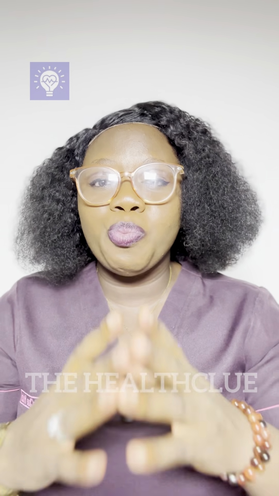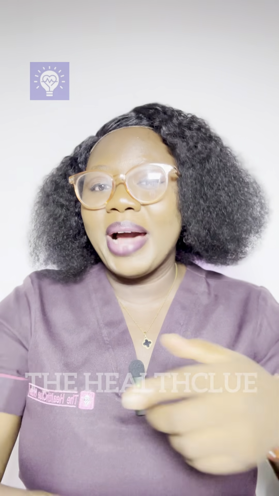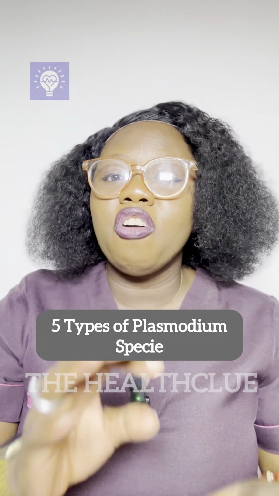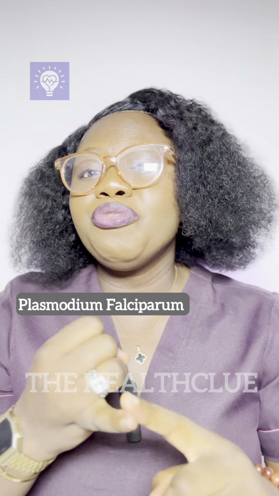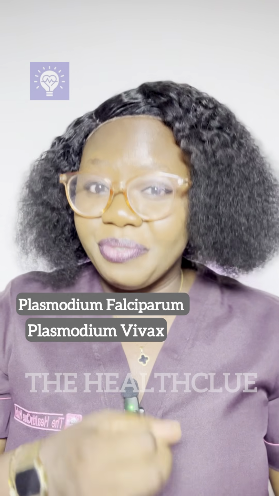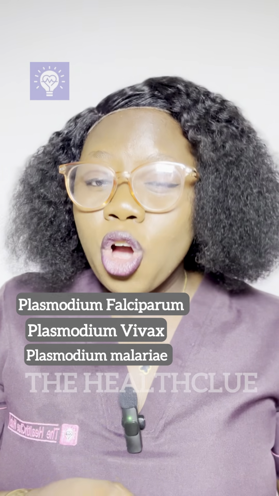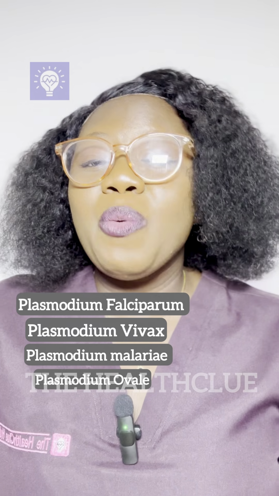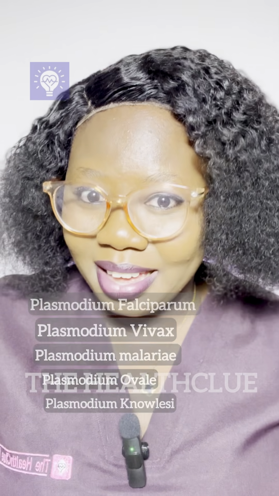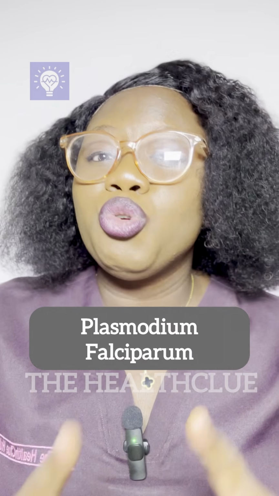And RDT is programmed to react to only one kind of Plasmodium species. When it comes to malaria, it's a Plasmodium species that causes malaria. Like when the mosquito bites you, it drops a species that causes the malaria. So we have 5 types of Plasmodium species. We have Plasmodium falciparum, Plasmodium vivax, Plasmodium malariae, Plasmodium ovale, and Plasmodium knowlesi. And this RDT is just programmed to react to only one Plasmodium species, which is Plasmodium falciparum.